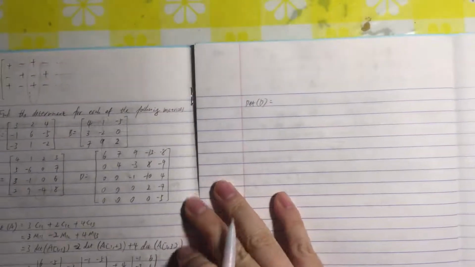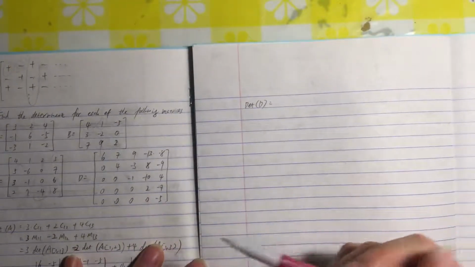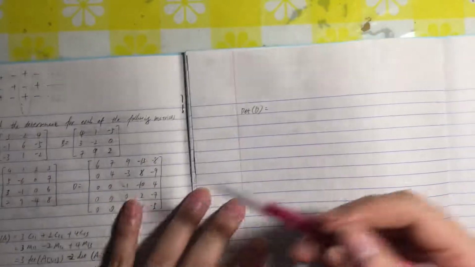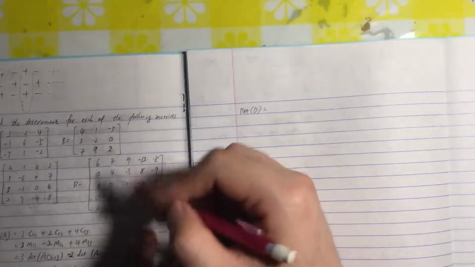Next, find the determinant of matrix D. For matrix D, we can find a cofactor expansion along any row or any column. Here we can see that in the first column, we have 4 zeros. If I find the determinant over the first column, it will be much easier. So let's find a cofactor expansion around the first column.